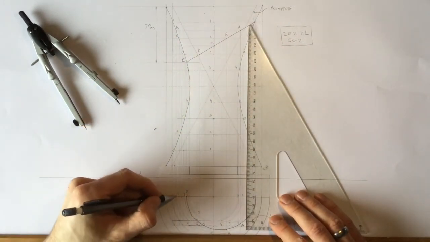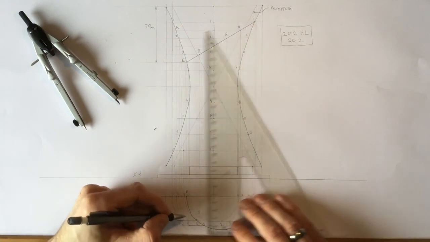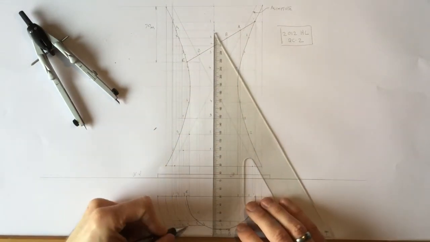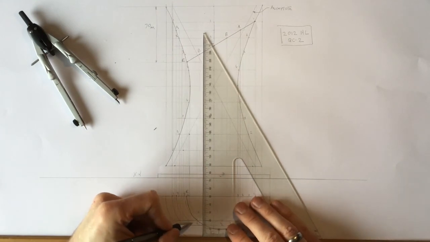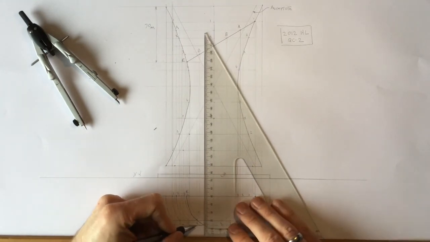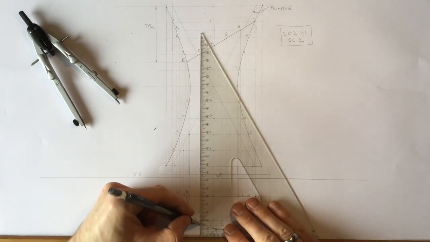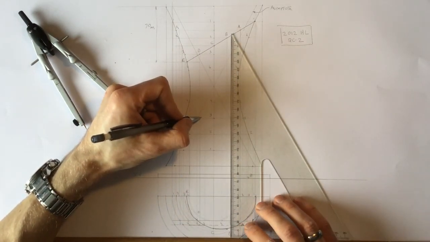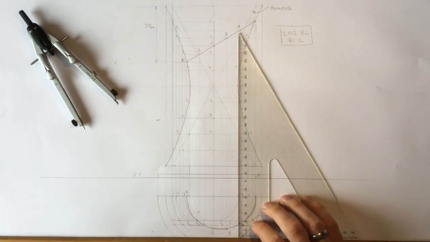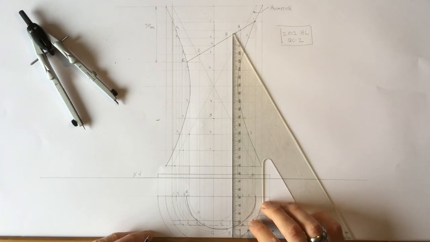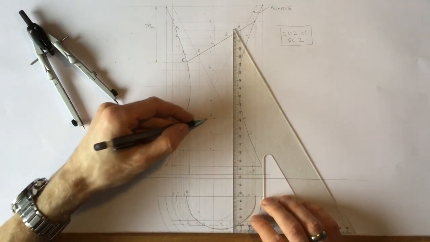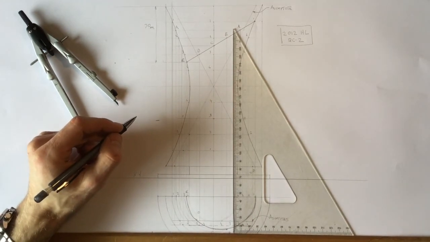Where 2 cuts it, so the arc for 2, where that hits this new line, we can bring that straight up to hit 2. Getting very confusing now. Where 3 hits it, we can bring that straight up. So we were working here, we're now working here. Where 3 hits it, bring that straight up to 3. Is that right? No. No, that's not working. That's because it's a different type of curve.